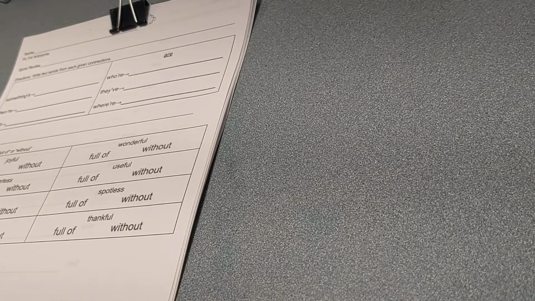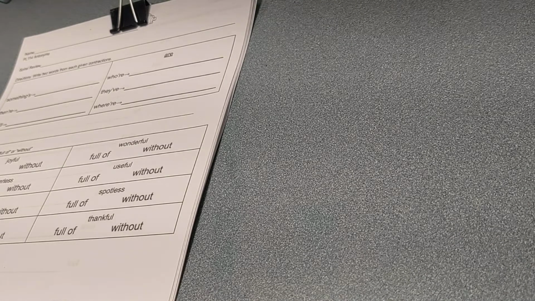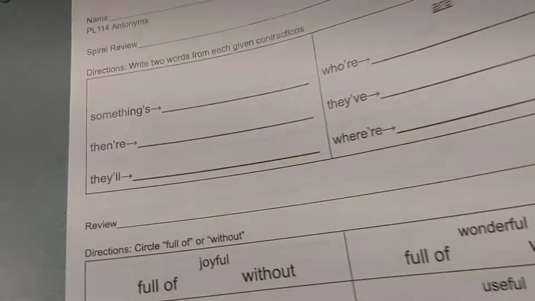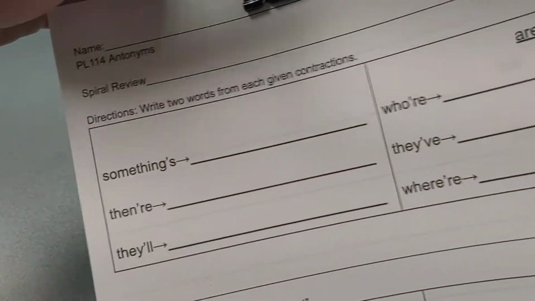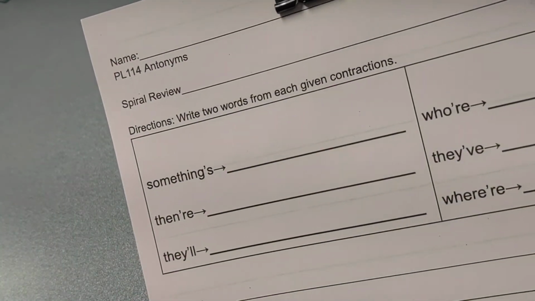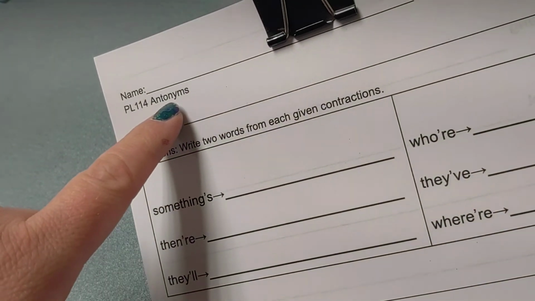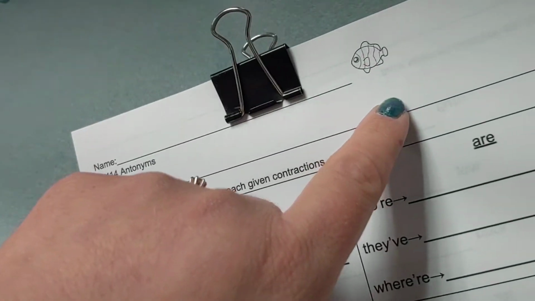So now I'm going to be teaching the phonics lesson for Wednesday, PL114 antonyms. I'm going to go over the worksheet, then do the lesson, and then I'll read the worksheet. So this is what the phonics for Wednesday looks like. It says PL114 antonyms, clownfish.